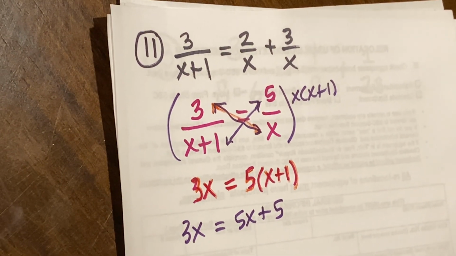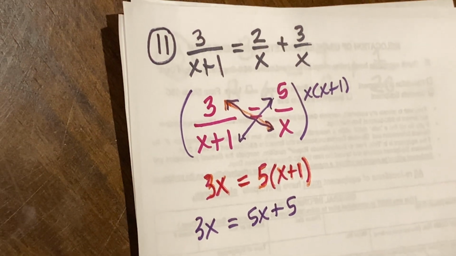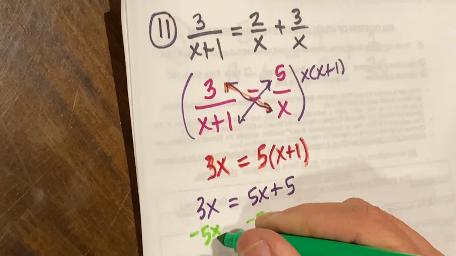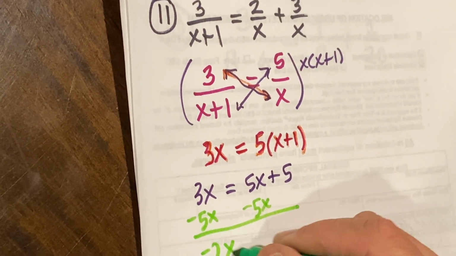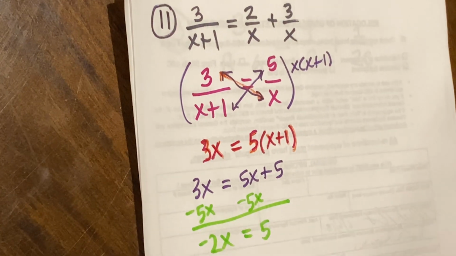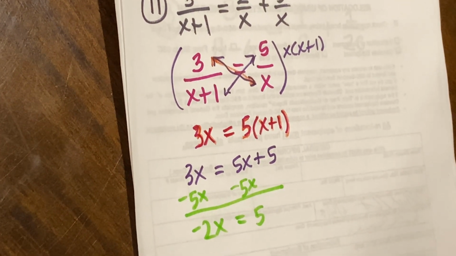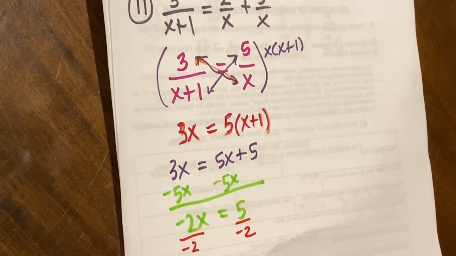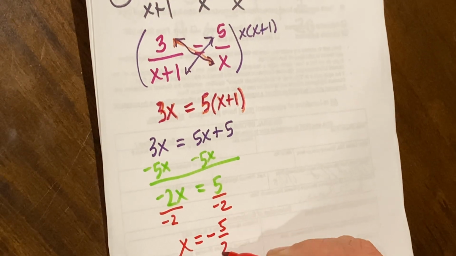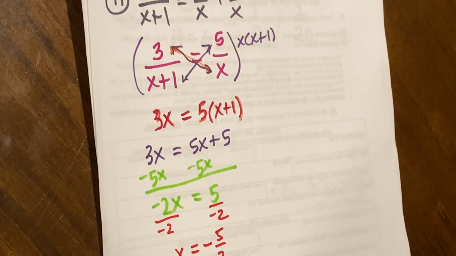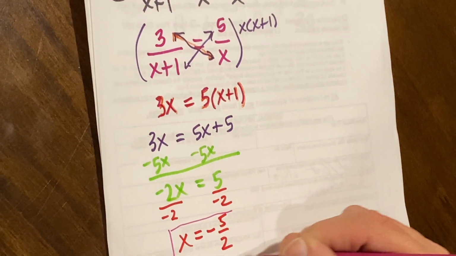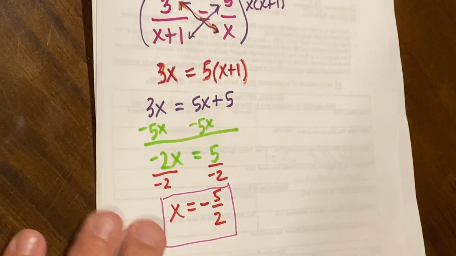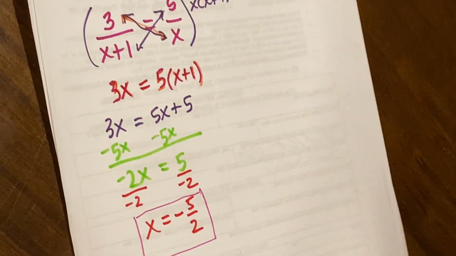Oh my gosh, now it becomes a piece of cake. Can you believe it? Look at this, subtract 5x from both sides. That's gonna give me minus 2x equals 5. I don't want minus 2x, I just want regular x. So I divide by negative 2, and I get x is negative 5/2, and cha-ching, there you go for the answer. That is number 11.